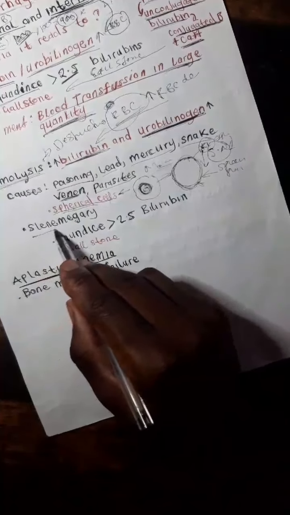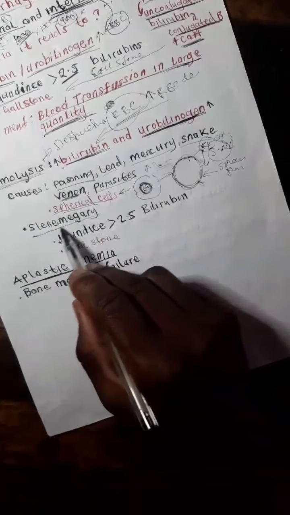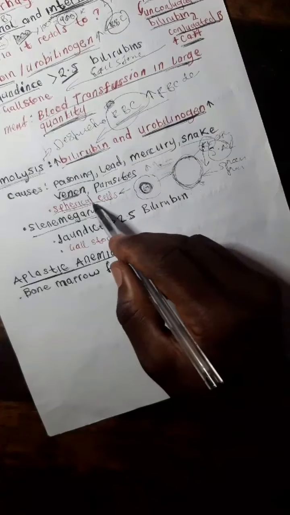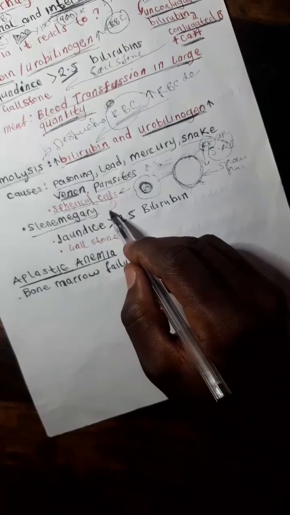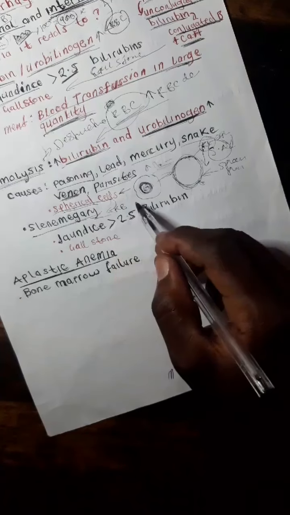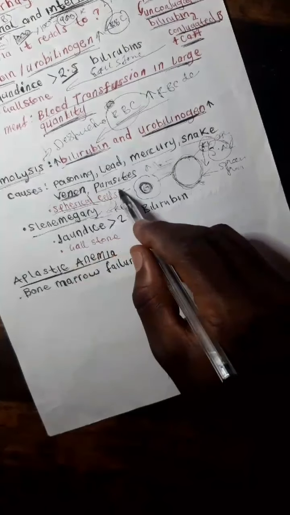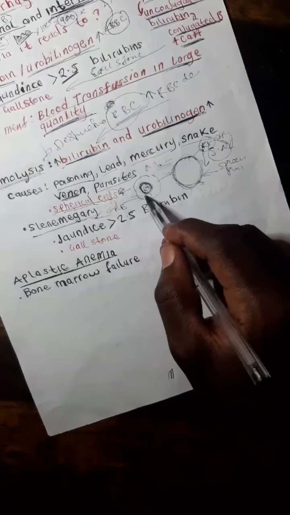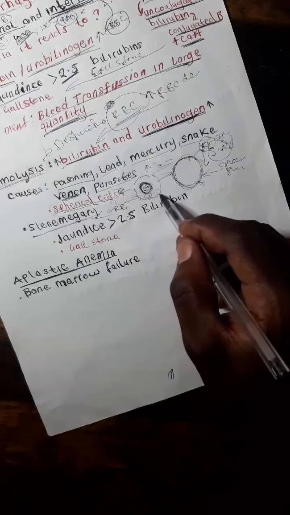So also splenomegaly. Splenomegaly due to the spherical red blood cells can occur because if these cells are numerous in the body, they continue to accumulate in the spleen, thereby making the spleen swell.